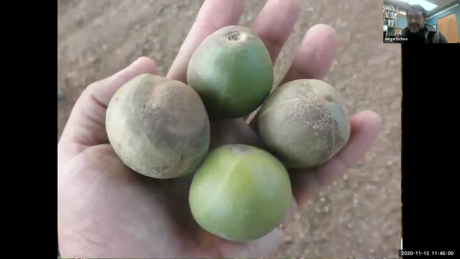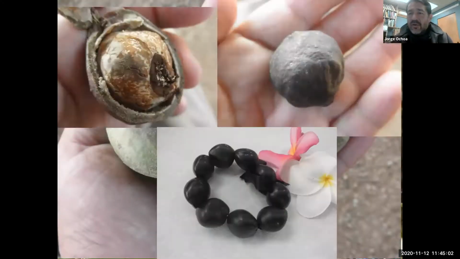So there's the tree here in Long Beach, or if you have visited Hawaii or know somebody who has, most likely they came back with either a necklace or a bracelet made from the seeds. When they shine and polish them, they become very smooth, and they're sold as jewelry, a natural product.